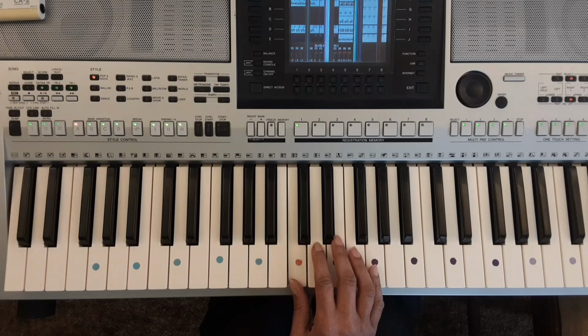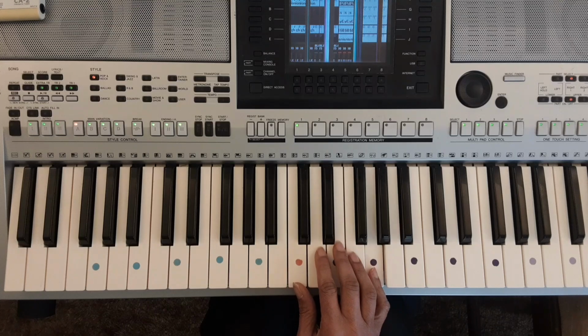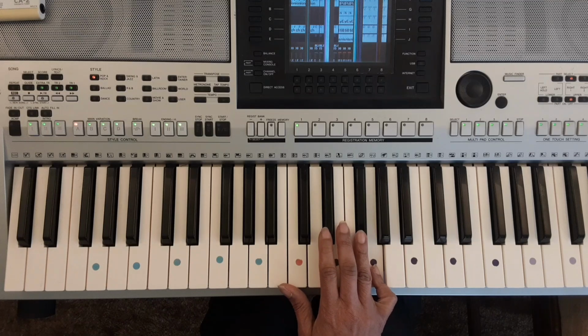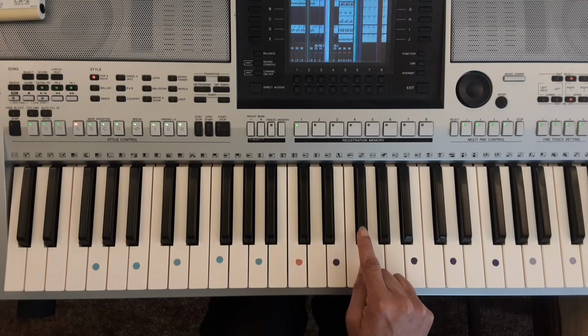A fifth from C will be G. So it's 1, 2, 3, 4, 5. This is why it's called a fifth. The next major scale that we will learn after C will be G, because that's the next simplest one. And the black note that G major has in it is this one right here. Okay, so that's F sharp. This is called F sharp.